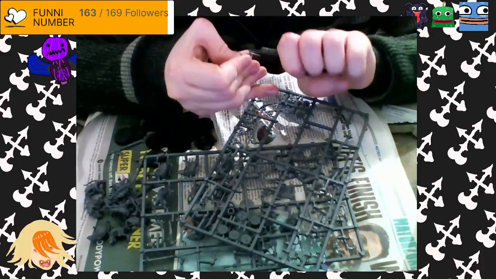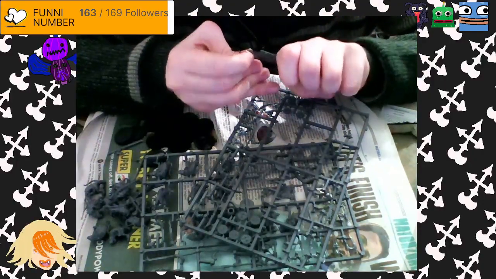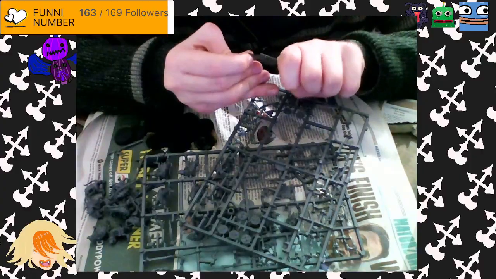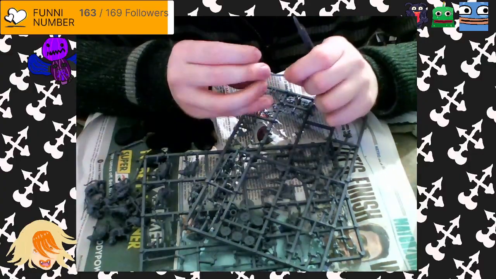Just get this burr off. This is the sort of piece you need a thinking file for, isn't it? That bit came off quite lovely, though.